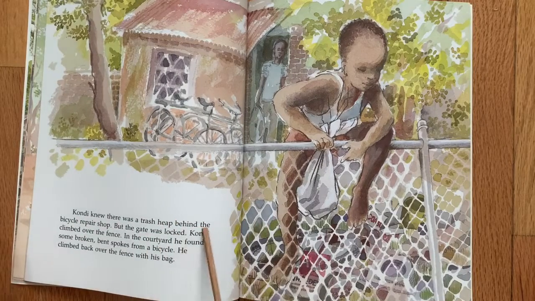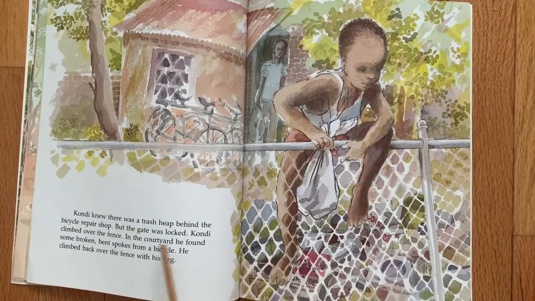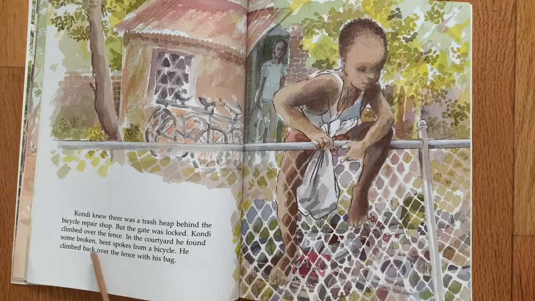Condi knew there was a trash heap behind the bicycle repair shop, but the gate was locked. Condi climbed over the fence. In the courtyard, he found some broken, bent spokes from a bicycle. He climbed back over the fence with his bag.